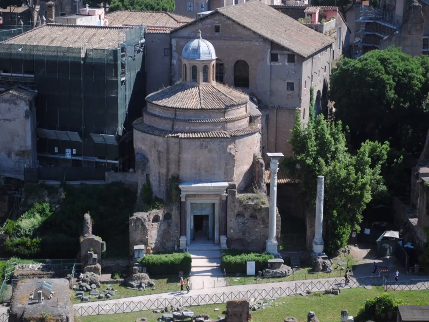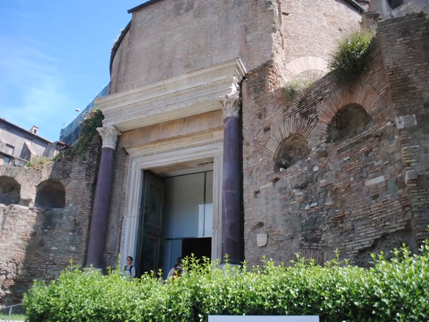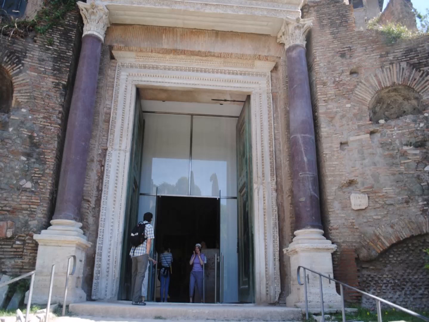So here we are coming up to it. It's funny, once you get close to the buildings, it's a little harder to recognize what's going on. And so here we are getting ready to go into the main area. It was a church. Obviously, it was turned into a church. And here you see, again, the porphyry marble columns.